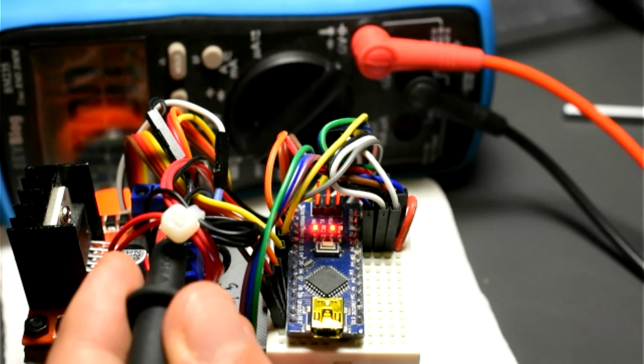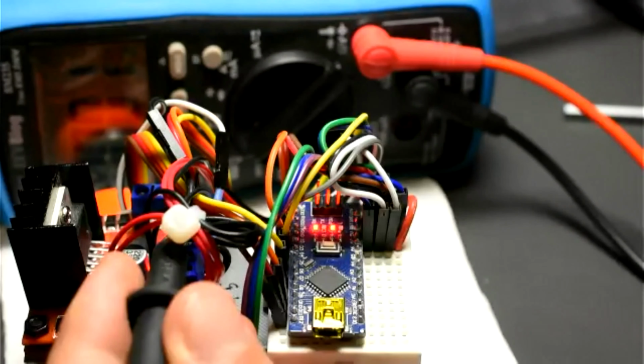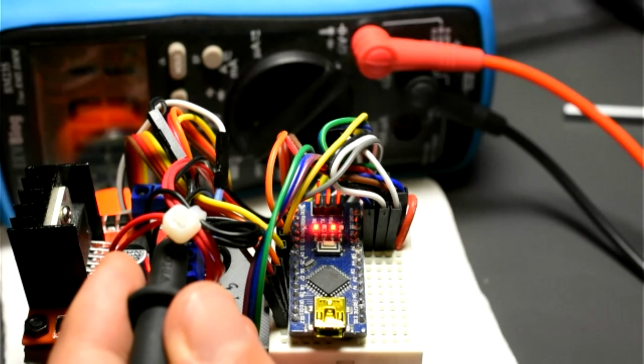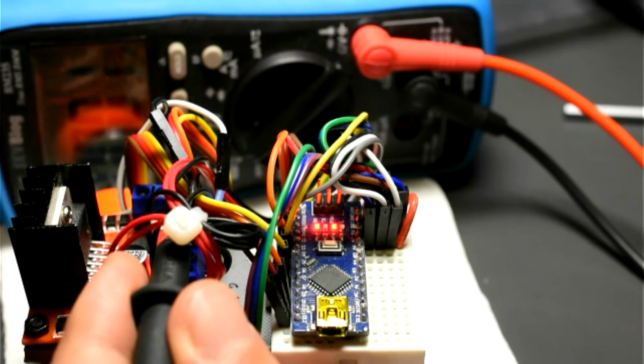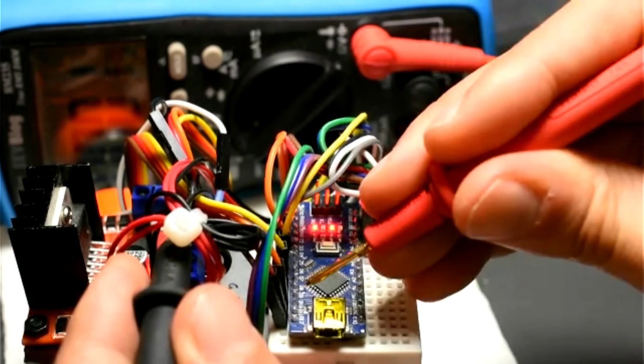If we assume we're in the go forward command, which means we can be sure that motor A1 and motor B1 are set to 255, which means they should be outputting 5 volts. Motor A1, 10 or 11, D10 or D11.